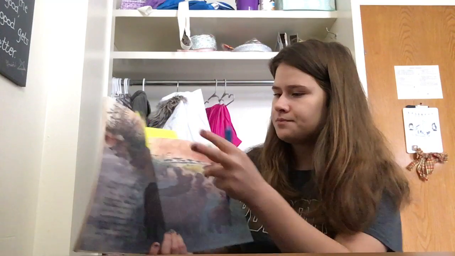Oh, sticky note alert. All right, so this time when I stop and say the word that we don't know, we're going to turn to our partners and use our strategies. Let's go ahead and say our strategies again. So reread the word, look at the pictures, and skip and read ahead. Okay, so those are our strategies. Think about which one you're going to use.